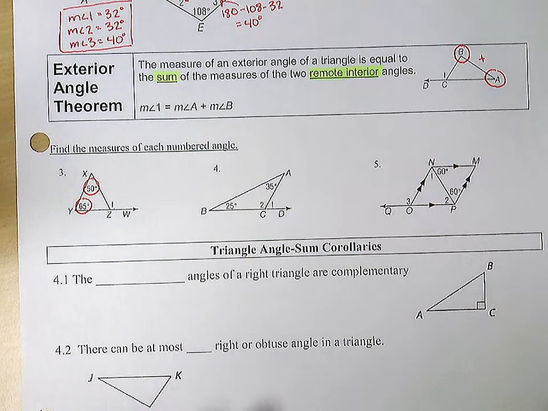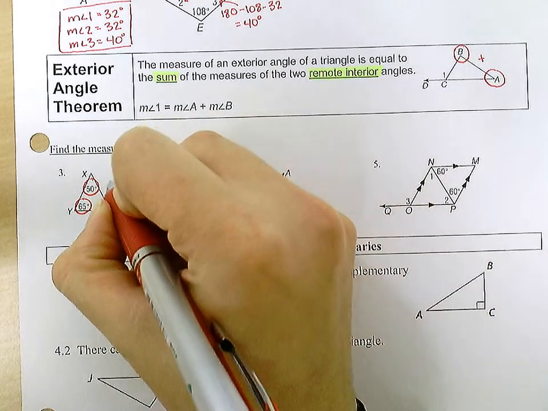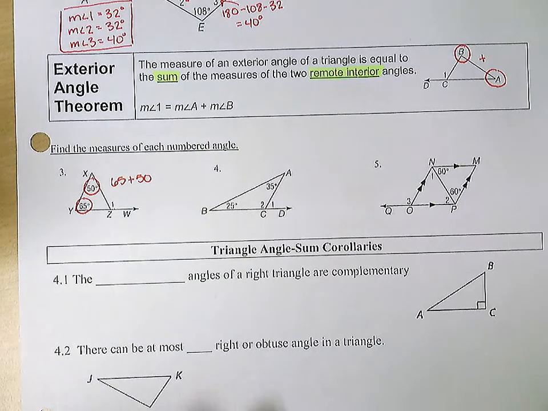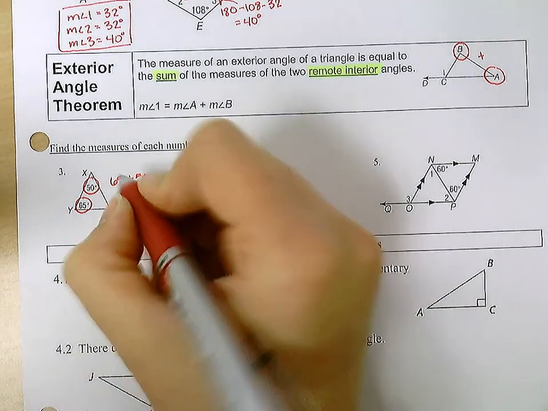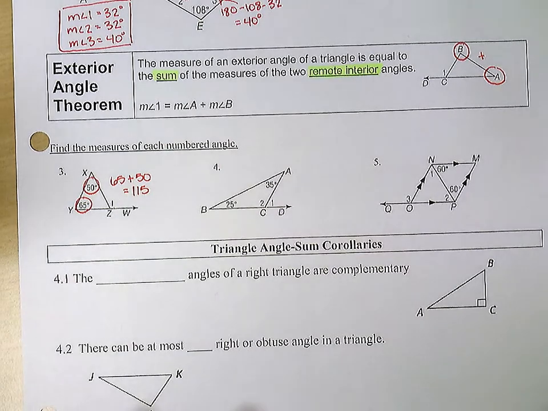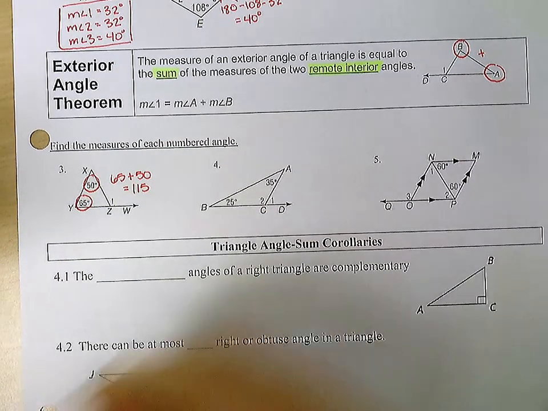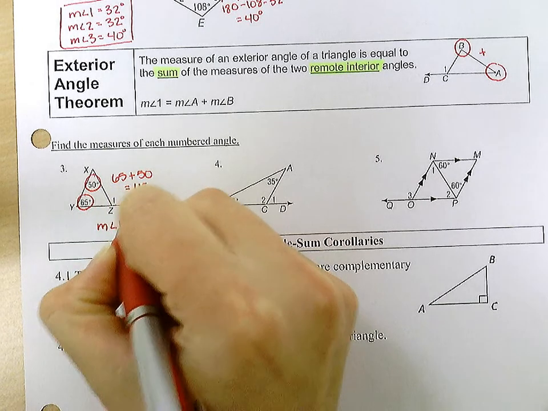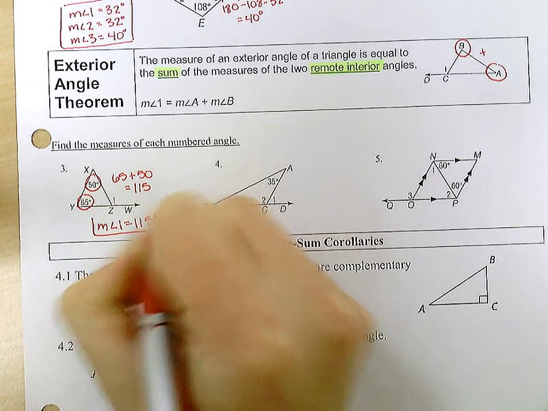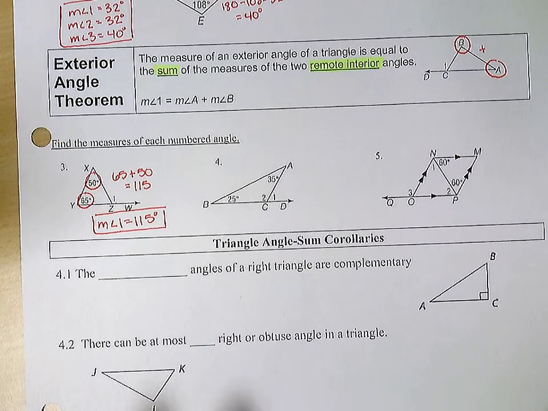So I add together those two remote interiors: 65 plus 50 to get 115. That is the measure of angle 1.